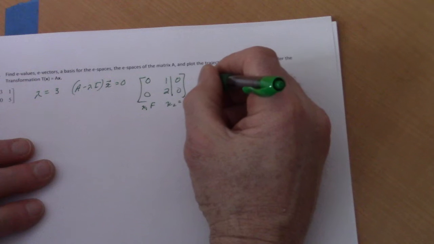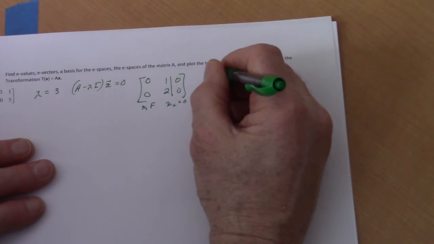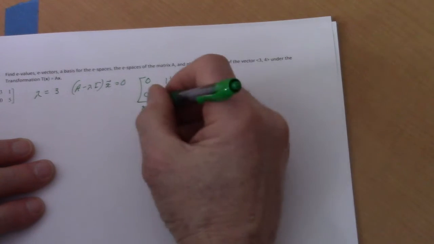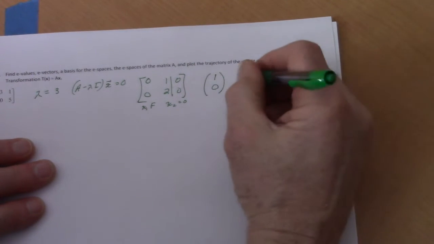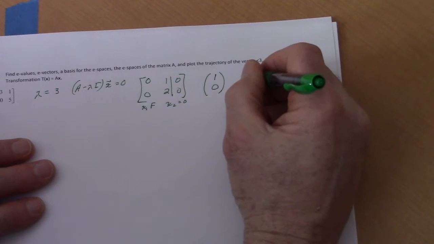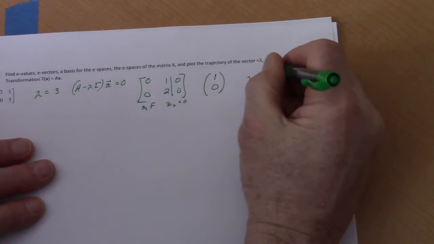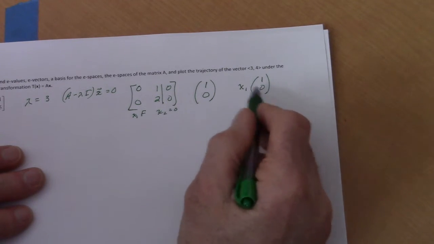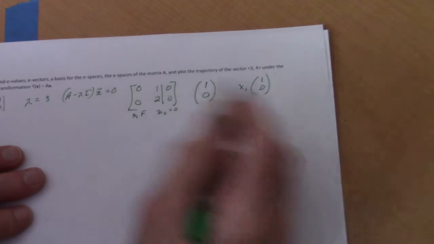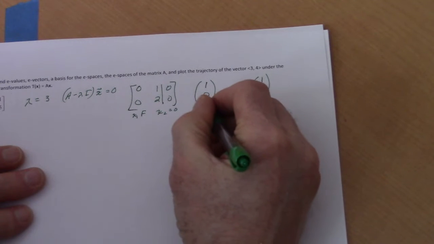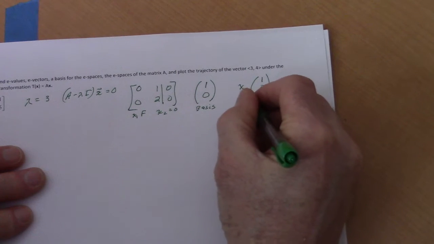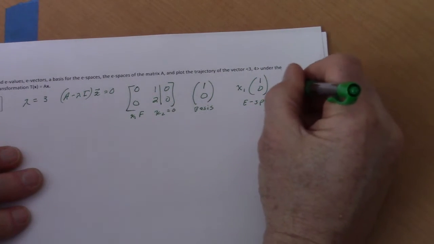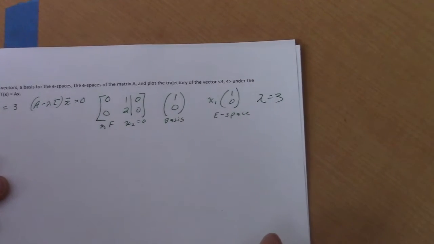So the basis for the eigenspace is going to be 1 for the free variable and 0 for that, and the whole eigenspace is going to be x sub 1 times (1, 0). So all possible vectors that would solve this. So here's the basis vector, and this is the eigenspace, all corresponding to lambda equaling 3.